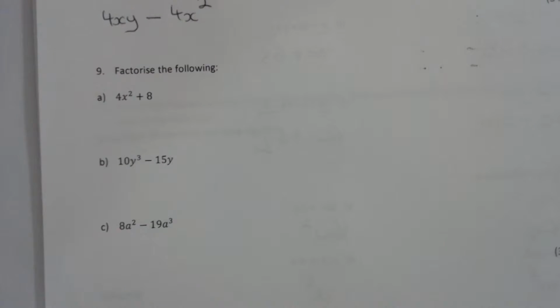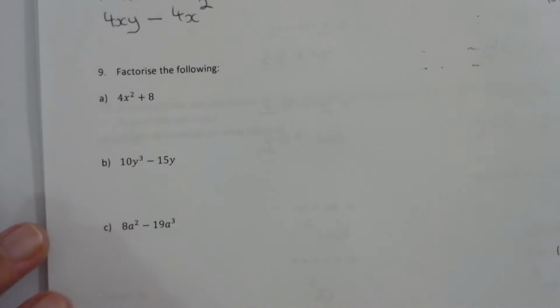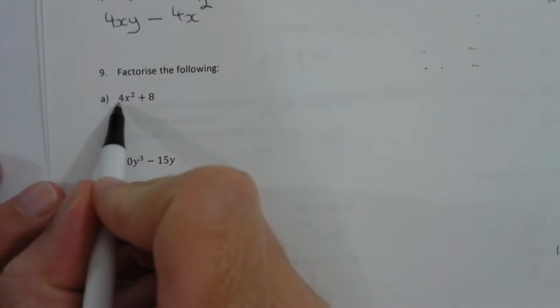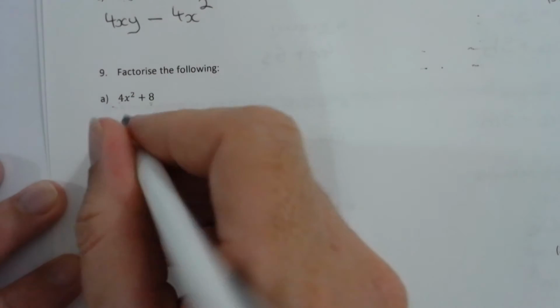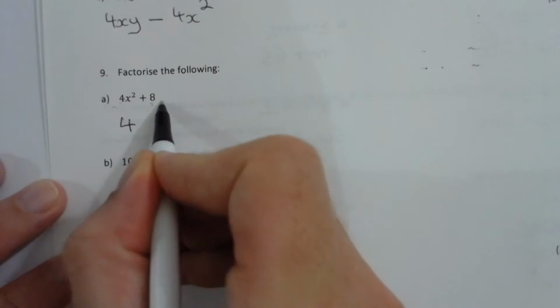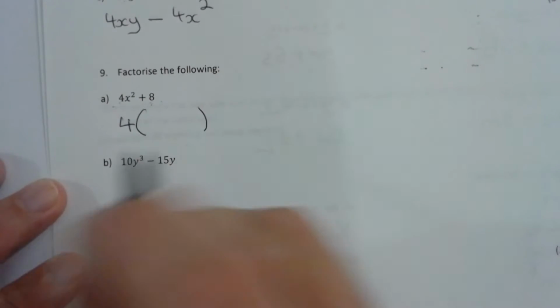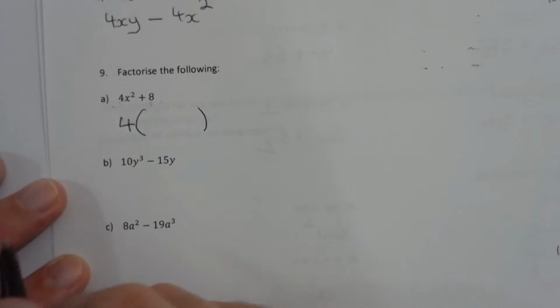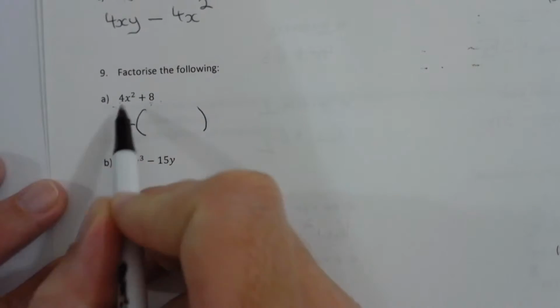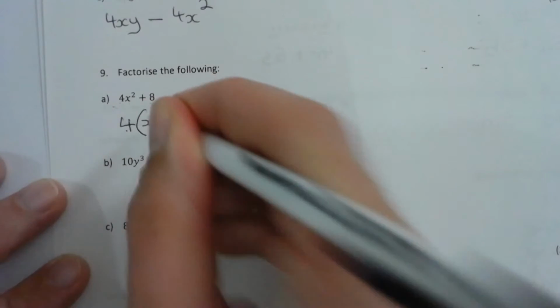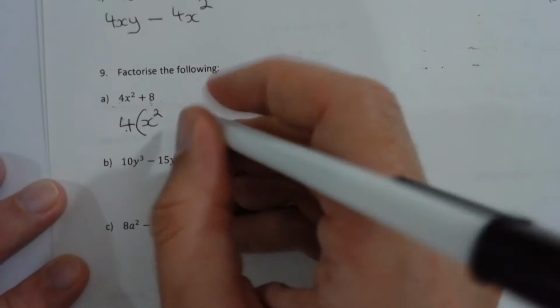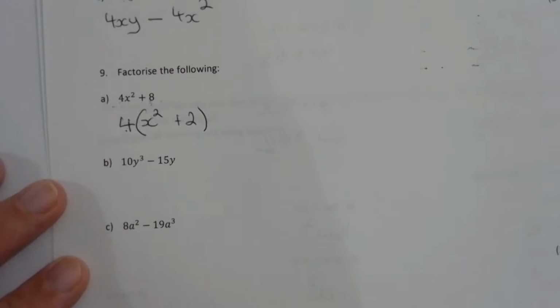And factorise. With factorise, we want to take out the highest common factor. So let's have a look at the numbers first. The highest common factor of 4 and 8 is 4, and there's no variables in both terms. So it's the opposite of expanding. How do we get from 4 to 4x squared? We times it by x squared. And how do we get from 4 to 8? We times it by 2.